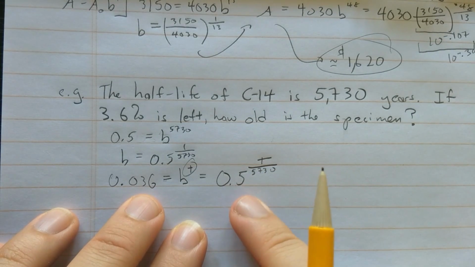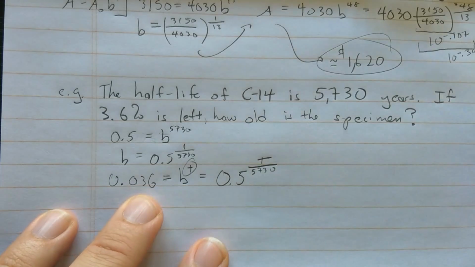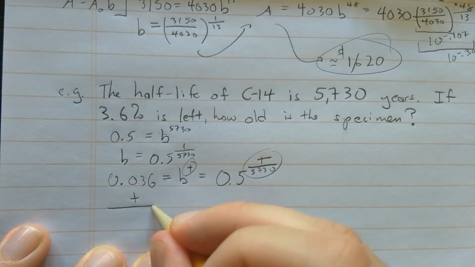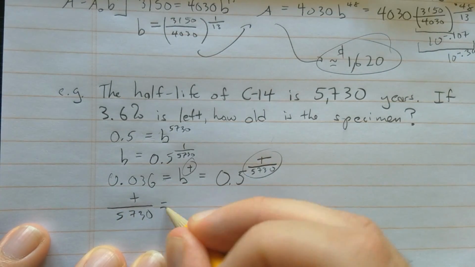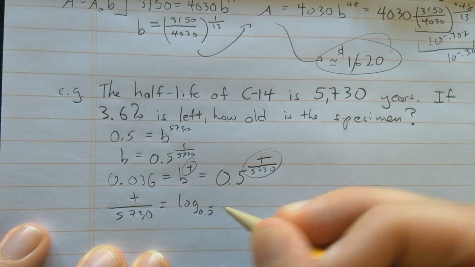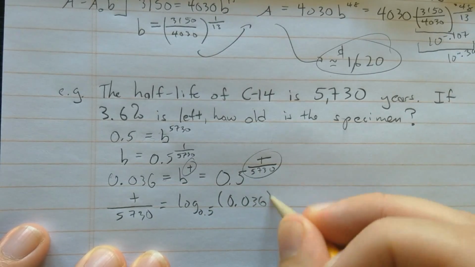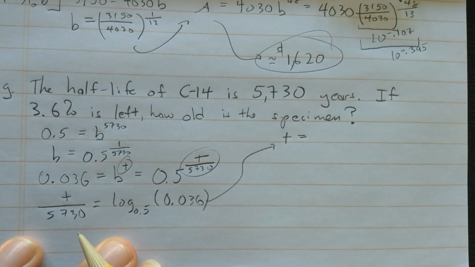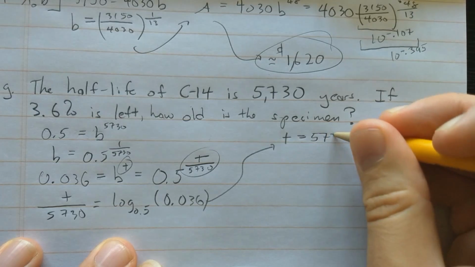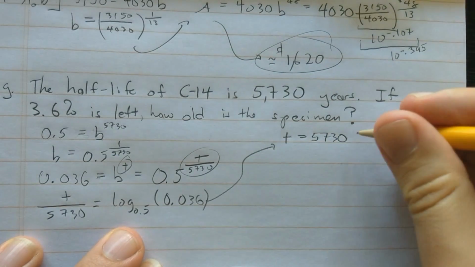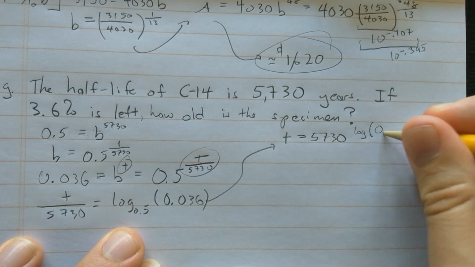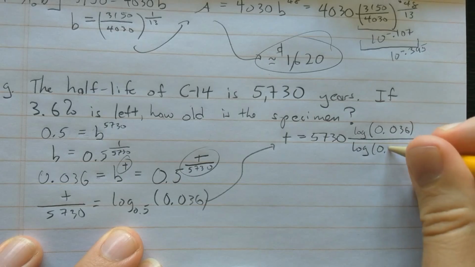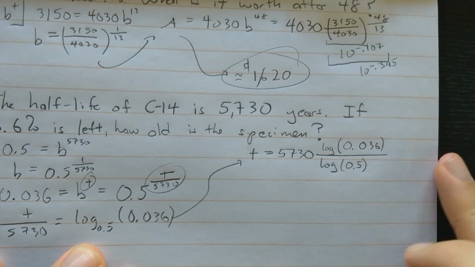Okay, taking logarithm with base 0.5, I see that what I'm looking for, this, t over 5730, should be log with base 0.5 of 0.036. Okay, let's come over here. Oh, okay, I'll multiply both sides by the 5730. And instead of this, I'm going to use change of base, use the common log. Okay, and I'll get those numbers on the slide rule.